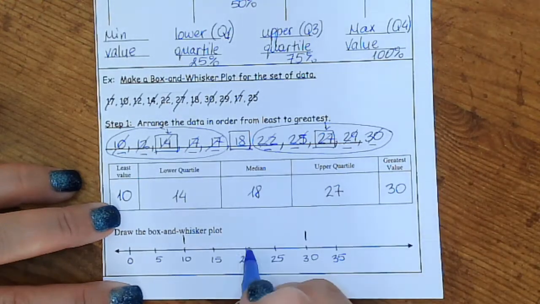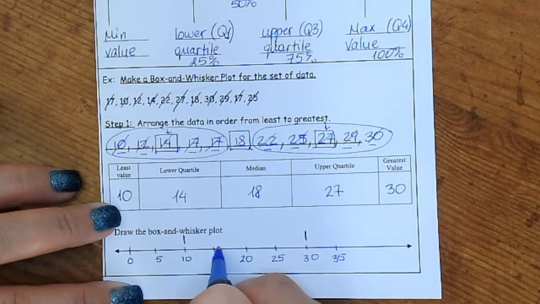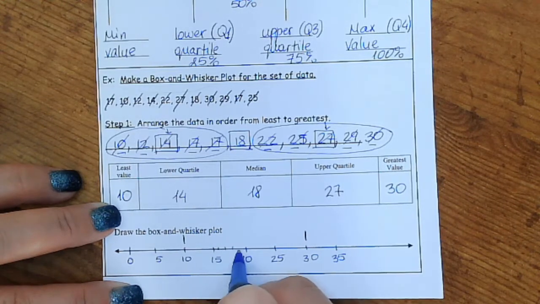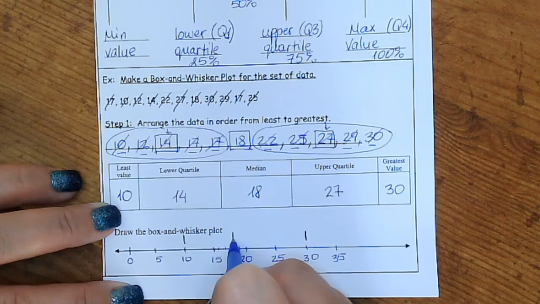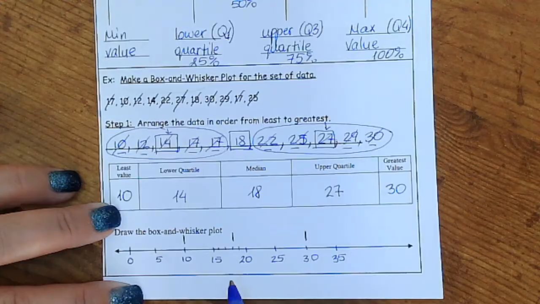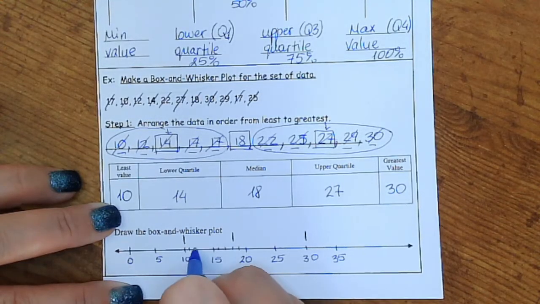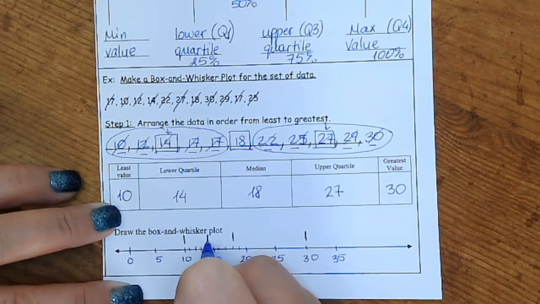Then I have my median. My median is 18, so let's say here it would be like 15, 16, 17, 18, 19 to get to 20. So the 18 estimated is about here. That's my median. Lower quartile was 14, so let's say I had here 11, 12, 13, 14 to get to 15, so that would be my lower quartile.